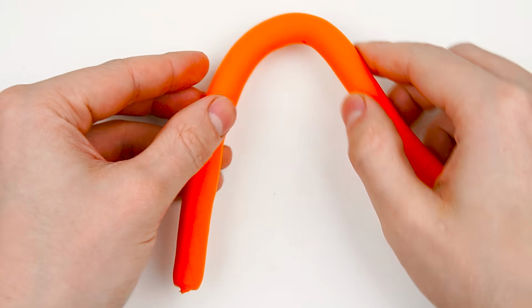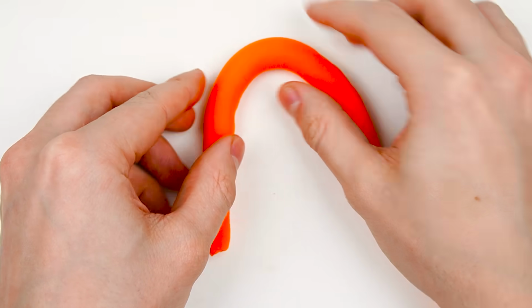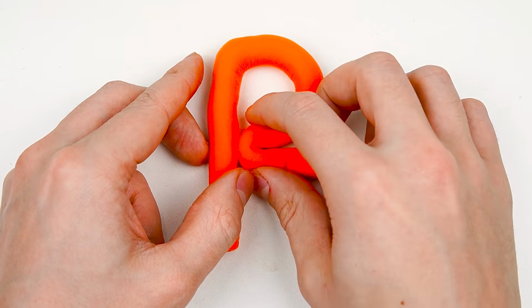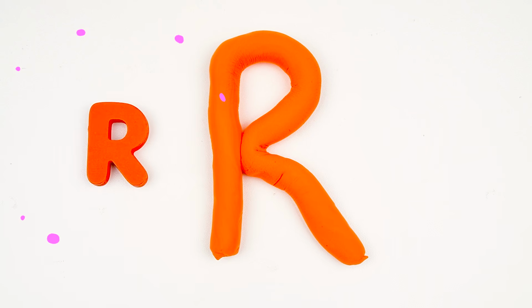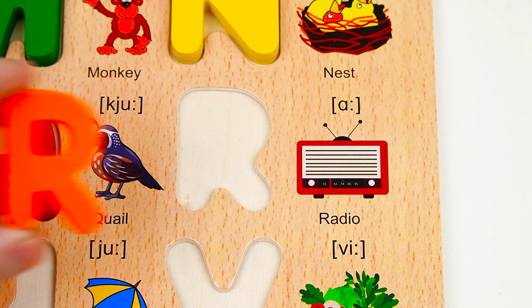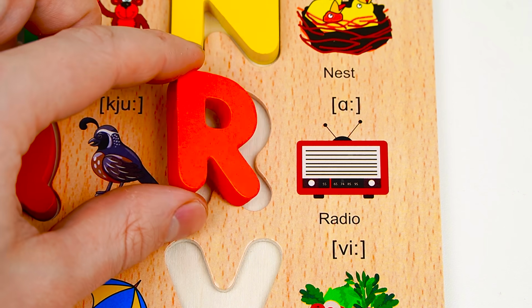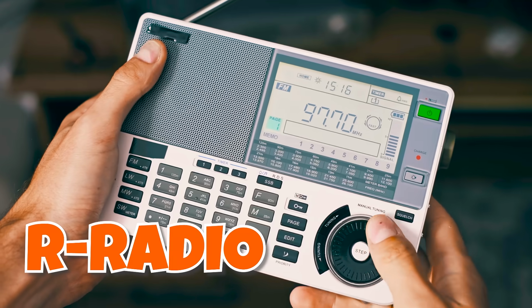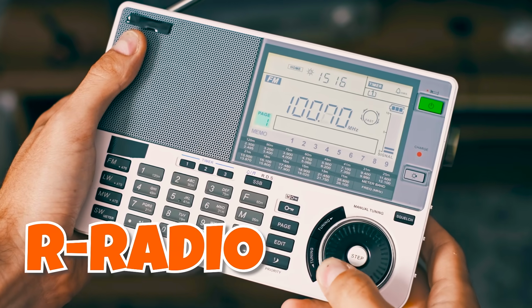Next goes the letter R. It sounds like a little engine. Roar! It looks like the letter P with a leg. R is for radio. Do you know what it is? R, radio. It's a special device that you use to listen to music.